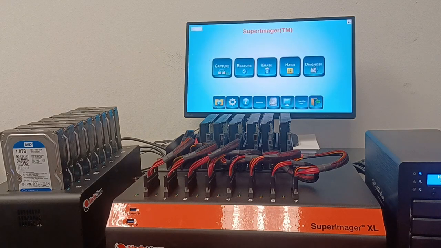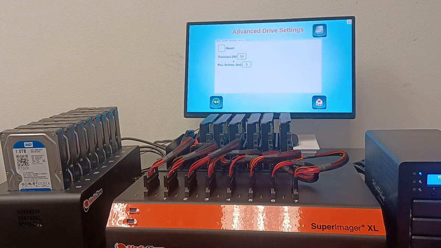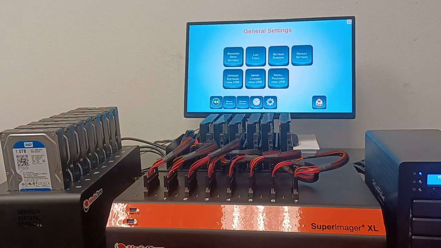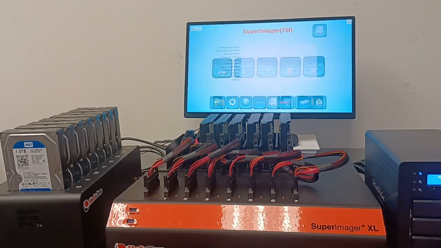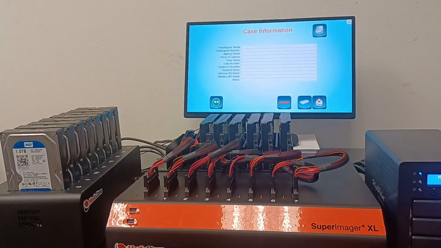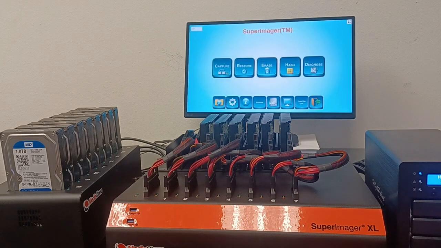Going back to other settings, this is the advanced settings. You have many settings here: bad sector handling, HPA and DCO, and other settings. There are other things dealing with databases, logs, erasing databases, and updating software from a USB stick. Everything is made very simple and easy to use. Lastly, case management, where you can input the case information. Again, very easy to use.